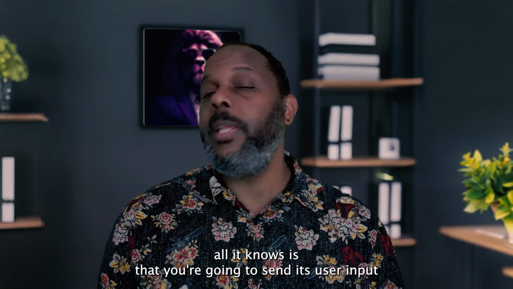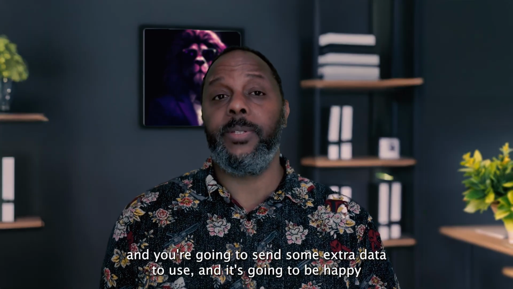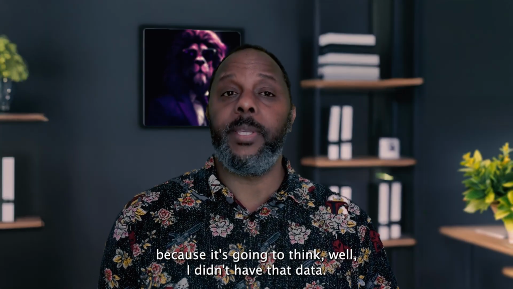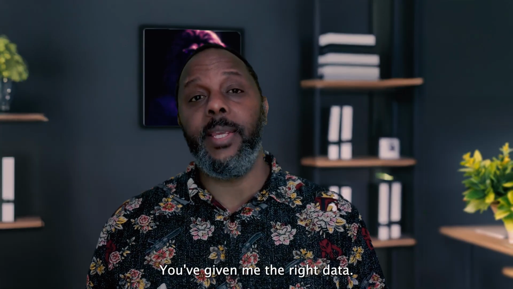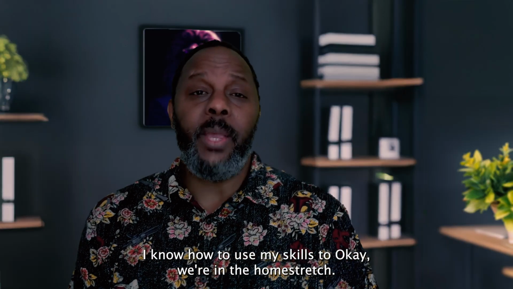To the model, all it knows is that you're going to send it user input and you're going to send it some extra data to use. And it's going to be happy because it's going to think, well, I didn't have that data. You've given me the right data. I know how to use my skills to do the rest. Okay, we're into the home stretch.